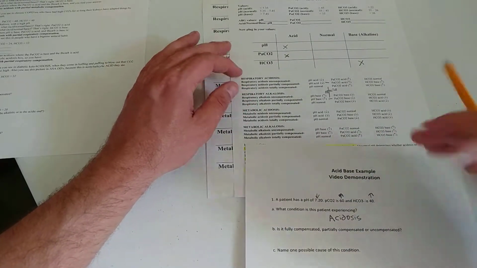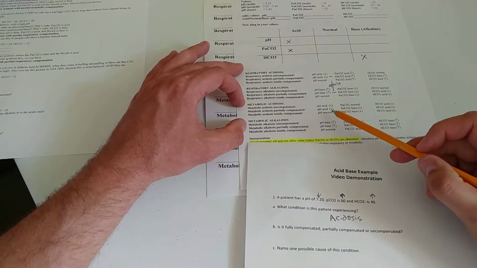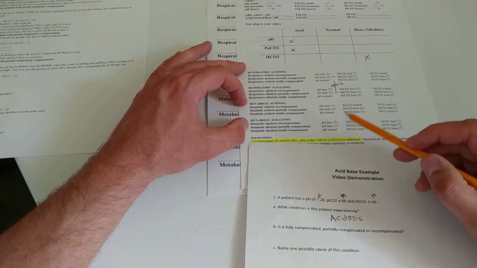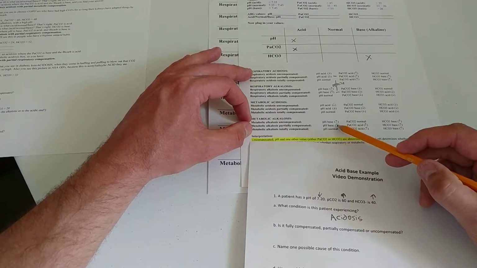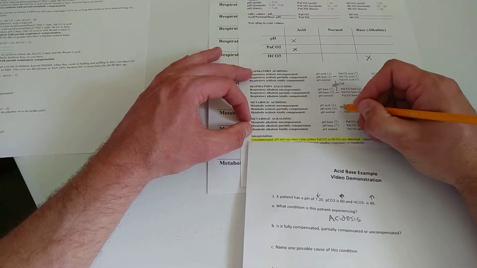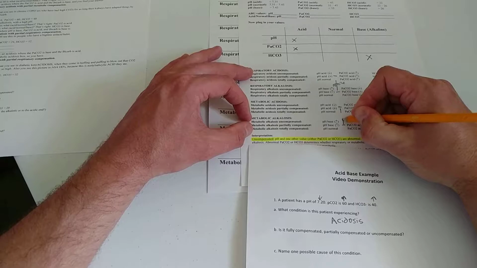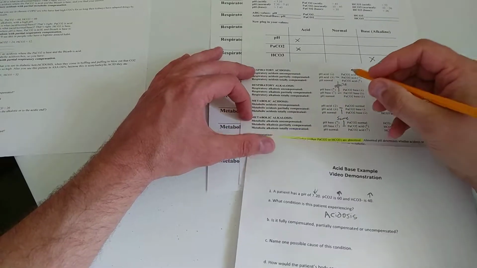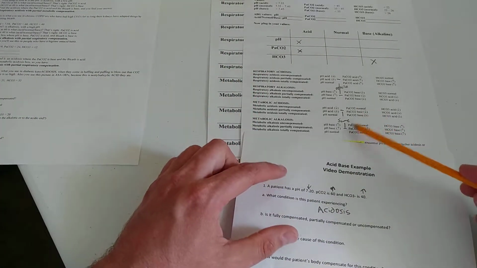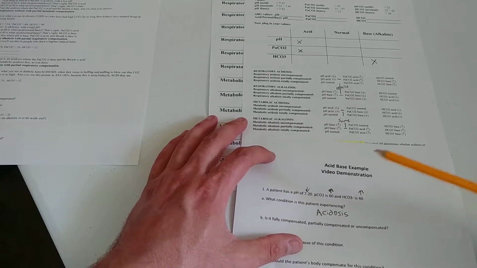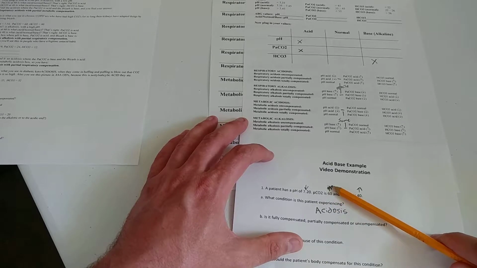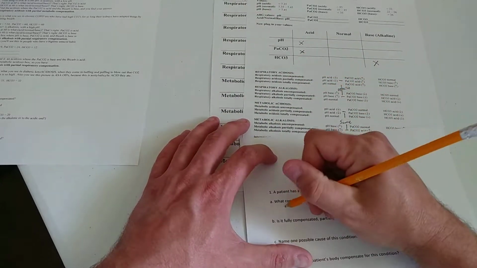Okay. Now, if we look down here at our metabolic, we have a pH down and a base down on our CO2. Over here on alkalosis, we've got our pH up and then we've got our CO2 up. Same. So the reason I like to draw the little arrows for myself is because it puts this into context. Okay, so I've got a pH that's down, and then I've got a CO2 that's up. They're opposite. So this is going to be a respiratory condition.